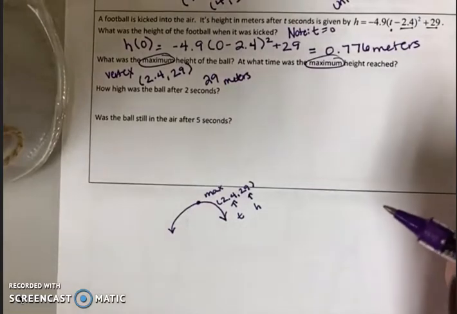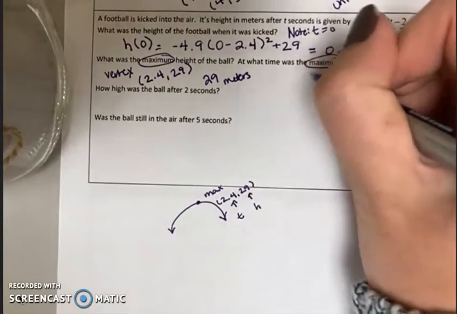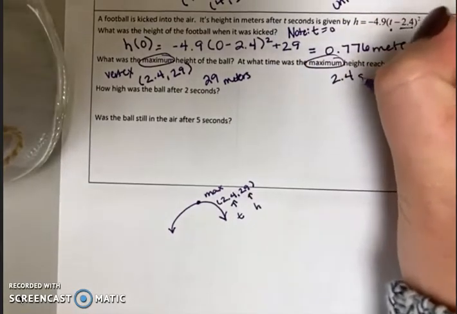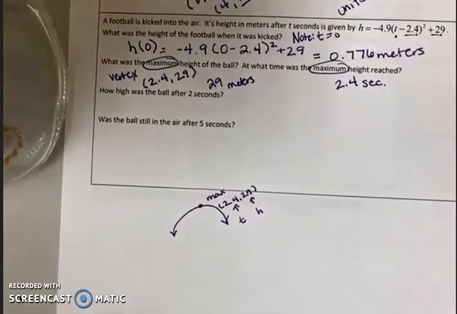And at what time did it reach its maximum height? Well, that would be at the 2.4 seconds, because it says time is measured in seconds.